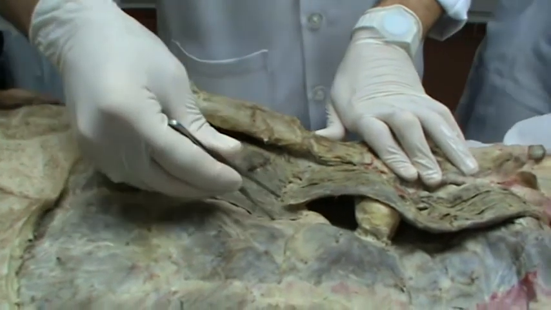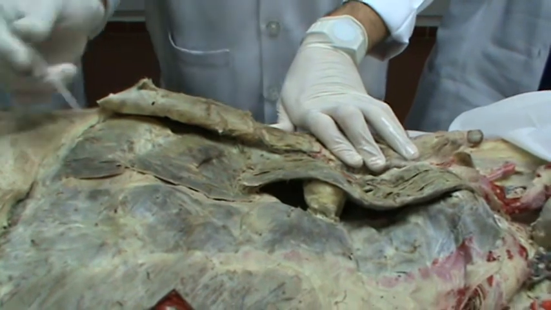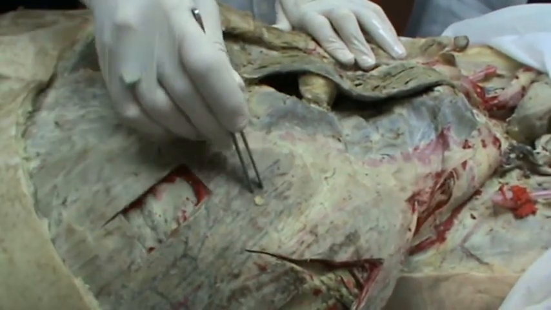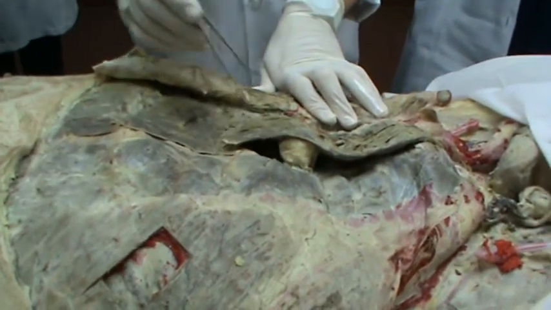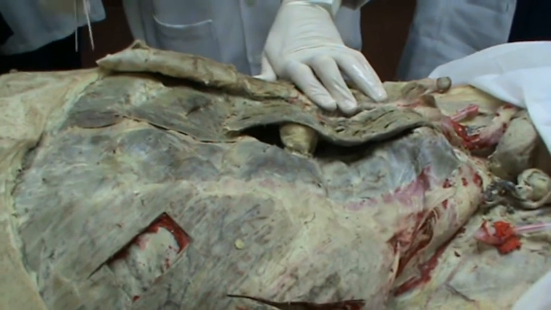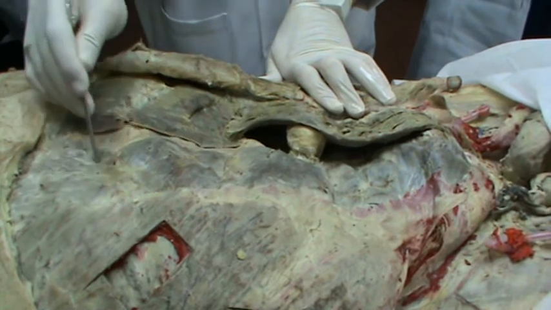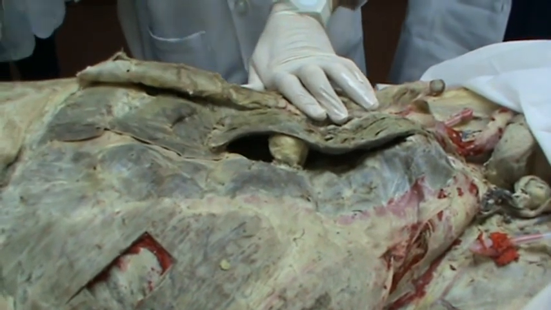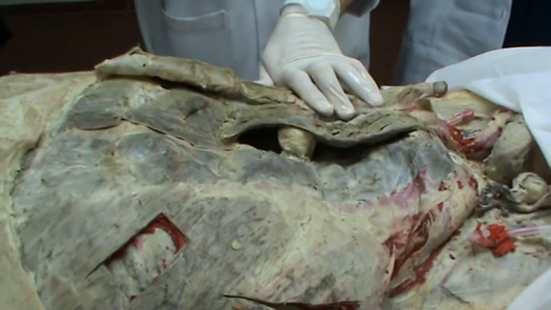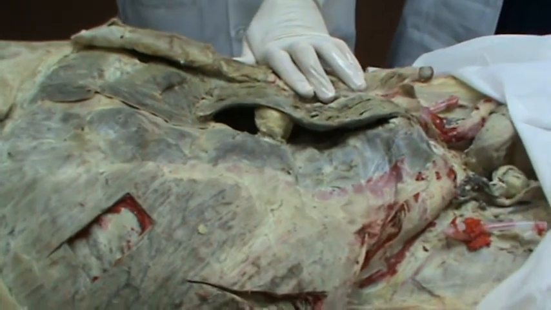It is supplied by which nerve? The intercostal nerves, from T7 to T12, but without L1. Or you can say the lower five intercostal nerves plus the subcostal nerve, spinal nerve number 12.